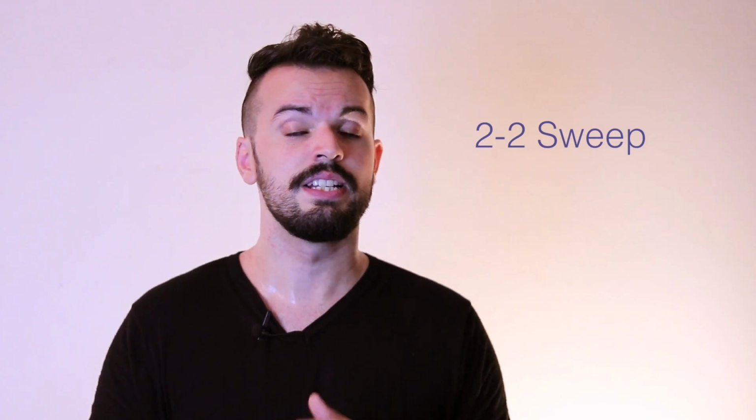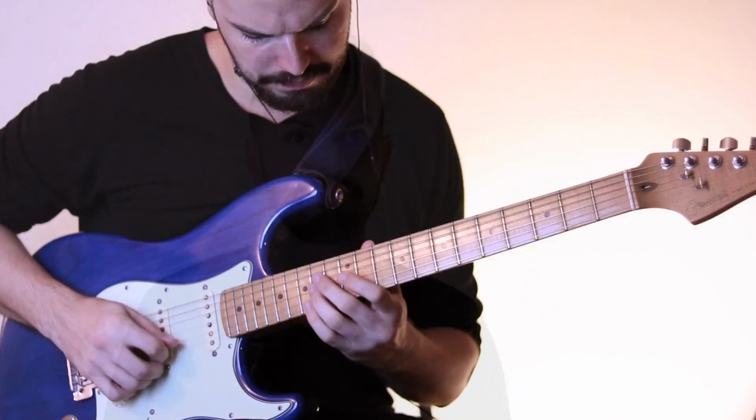The next type of pentatonic movement I want to talk about is the 2-2 adjacent strings type of movement. When I say 2 and 2, it's just 2 notes on one string and then 2 notes on the next string. The other important thing for this pattern is that it has a cool sweeping motion. It's not going to be the traditional alternate picking. So it's just going to go 2 on the 3rd string, 2 on the 4th string, 2 on the 3rd string, 2 on the 4th string, and it's going to move in a horizontal fashion.